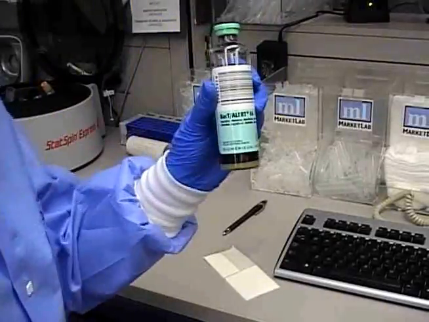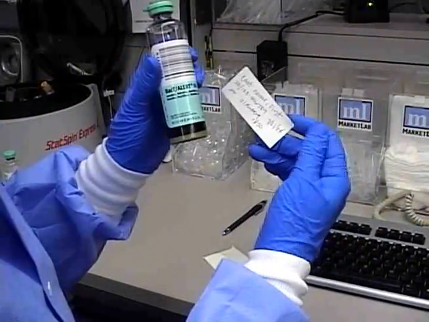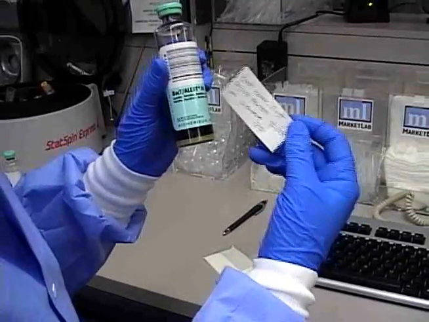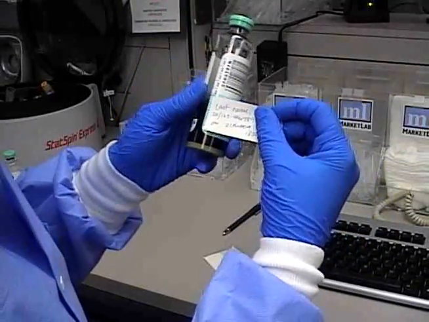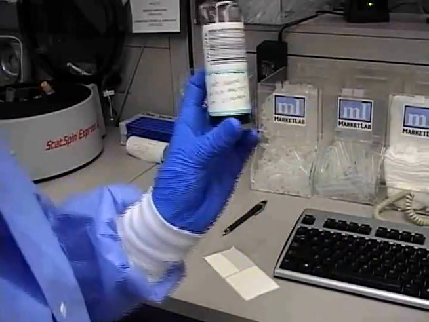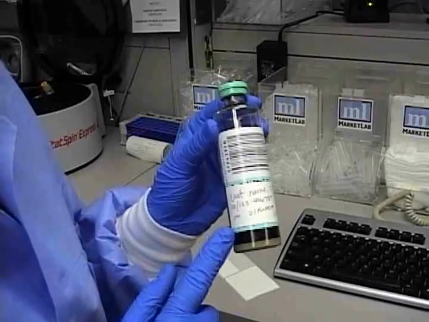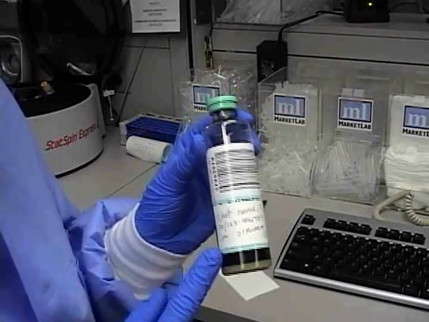Step 1, take the bottle. Step 2, take your patient label properly filled out. Step 3, line it up and put it all the way around. Voila, a properly labeled blood culture bottle.